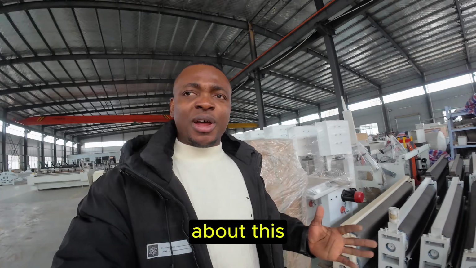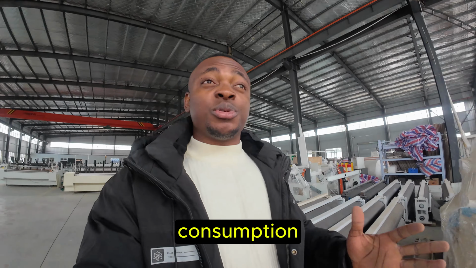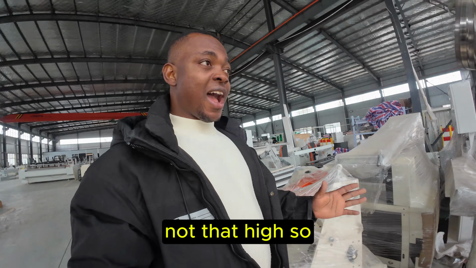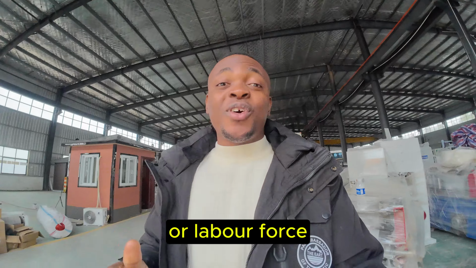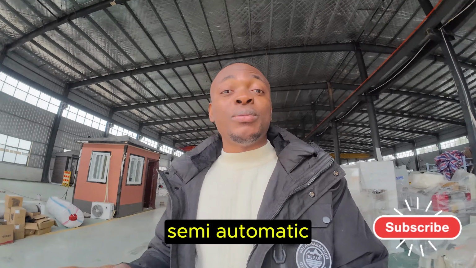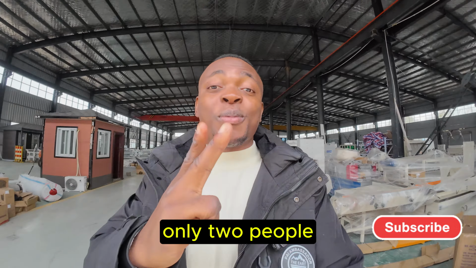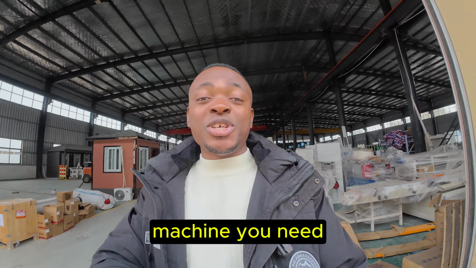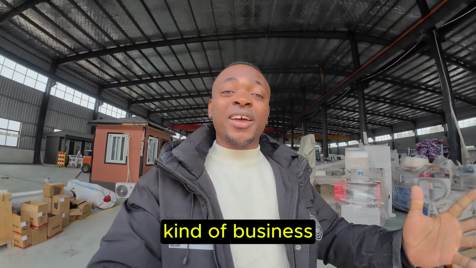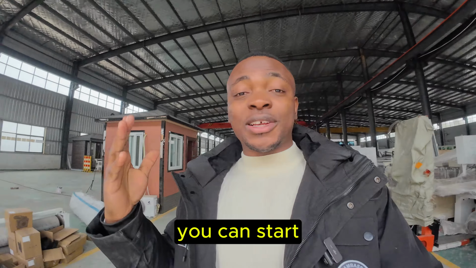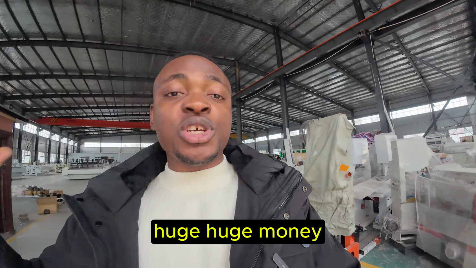One thing I love about this machine is the energy consumption is very low. It's not that high, so with this machine you save energy. Second, the labor force is less. With a semi-automatic machine, you need only 2 people to operate. With the automatic machine, you need 1 person. So this is the kind of manufacturing you can start and start making huge money.